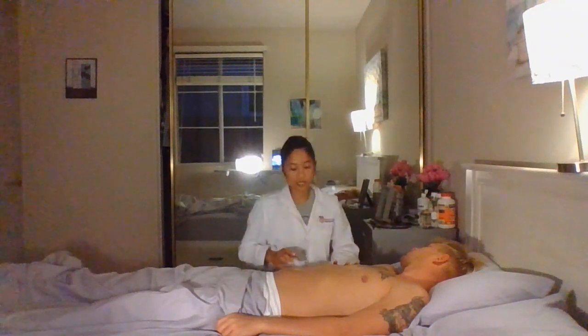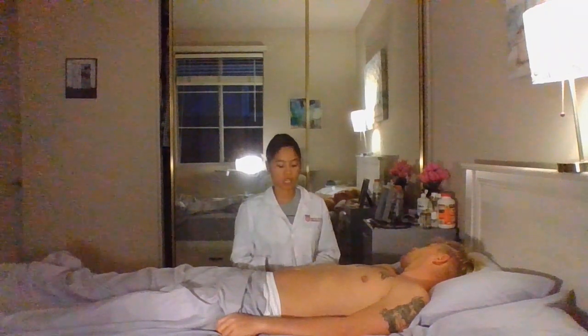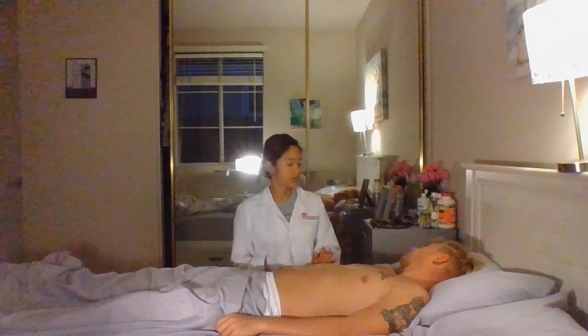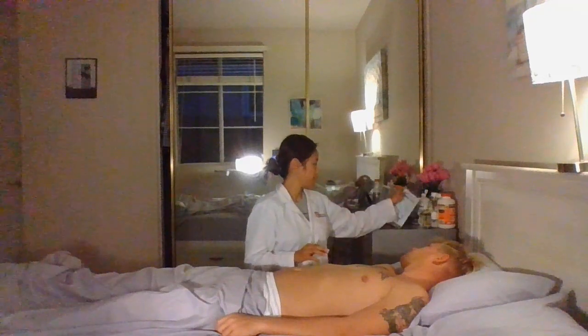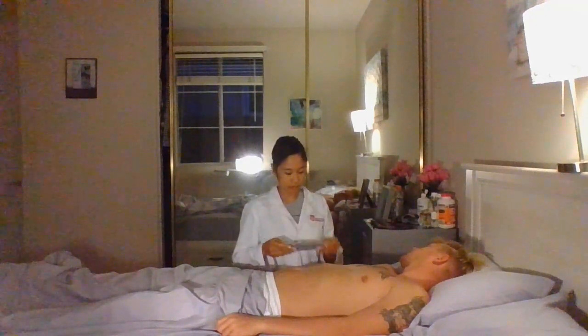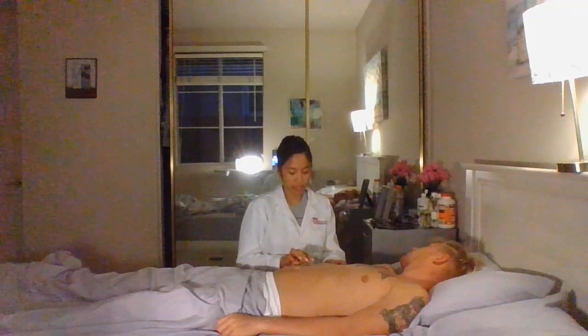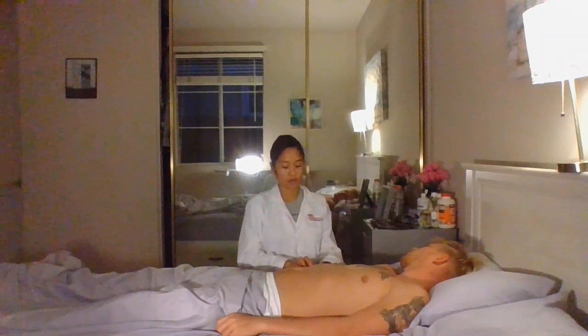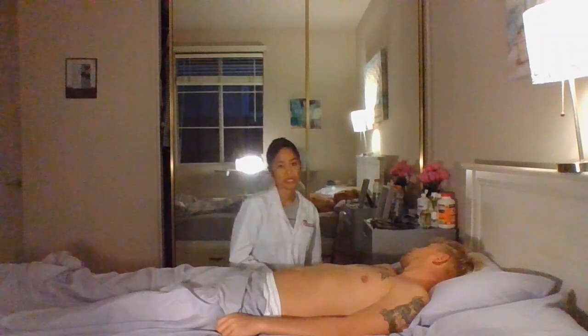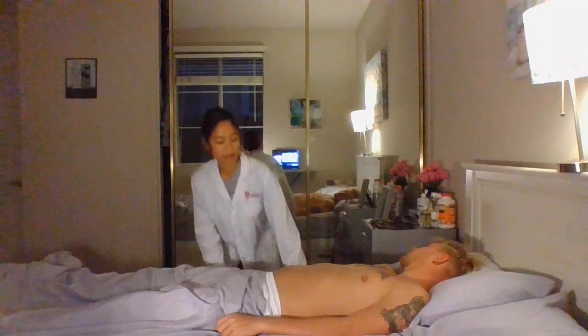Okay, around this area by the fifth intercostal space, I noted the dullness, and I'm going to be measuring that area. It's about 6 centimeters, which is a normal finding. Normally it's about 4 to 6 centimeters.